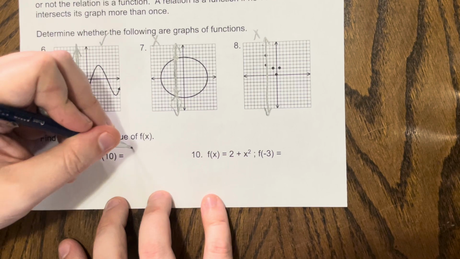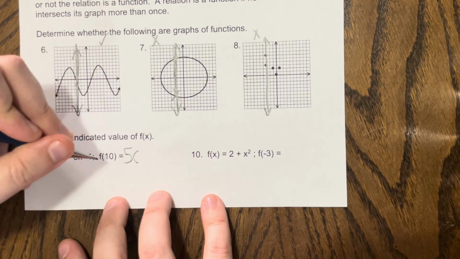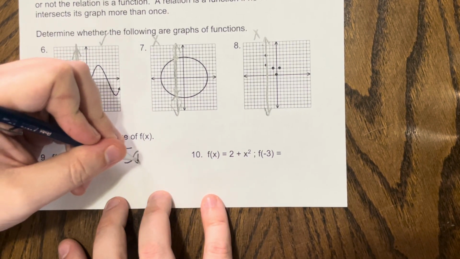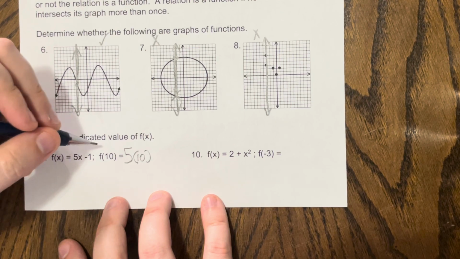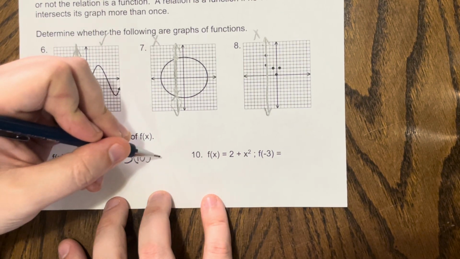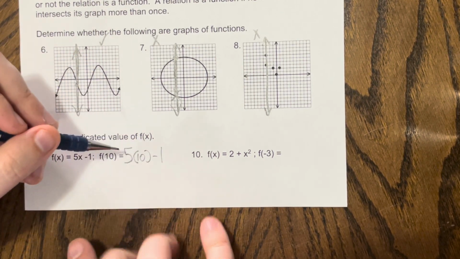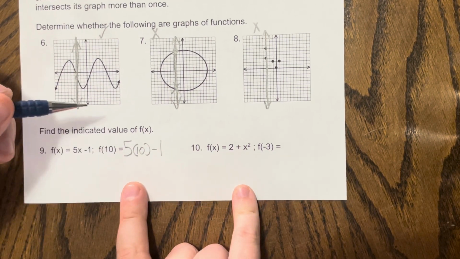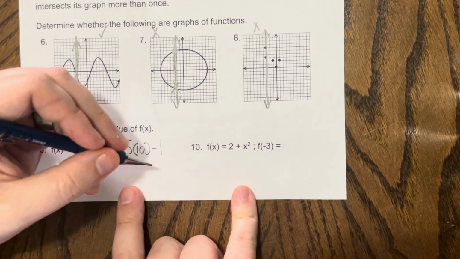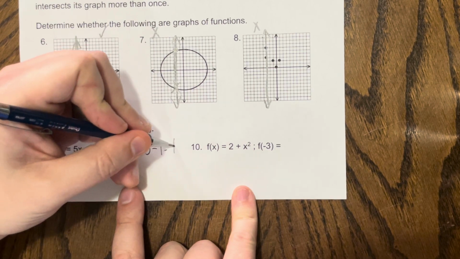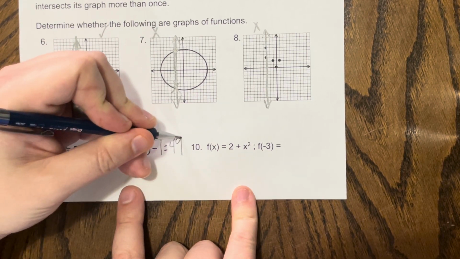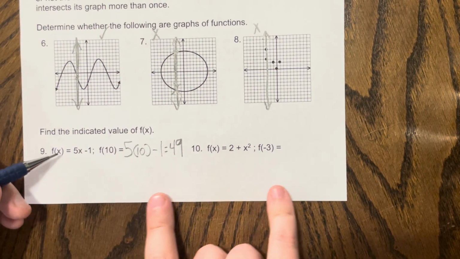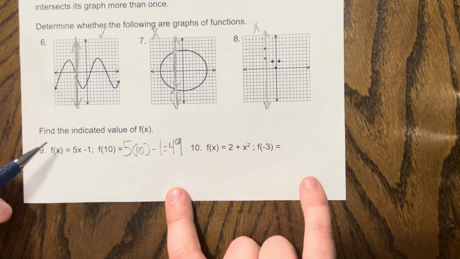So instead of an x, all I'm going to do is it says that x is going to be a 10. So in parentheses, I'll put a 10 there as the x value. So I'll do 5 times 10 gives me 50, minus 1 would be 49. So again, we just take and put that 10 in for the x.